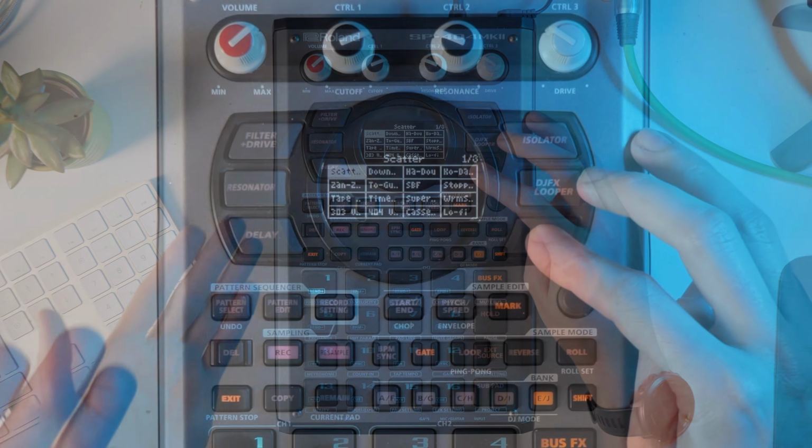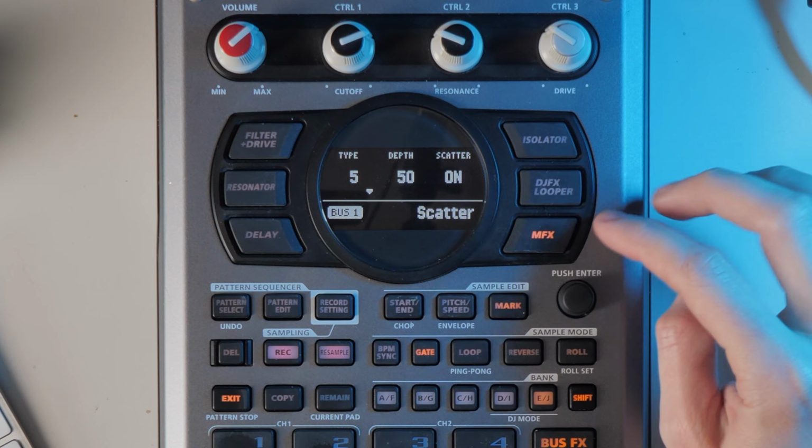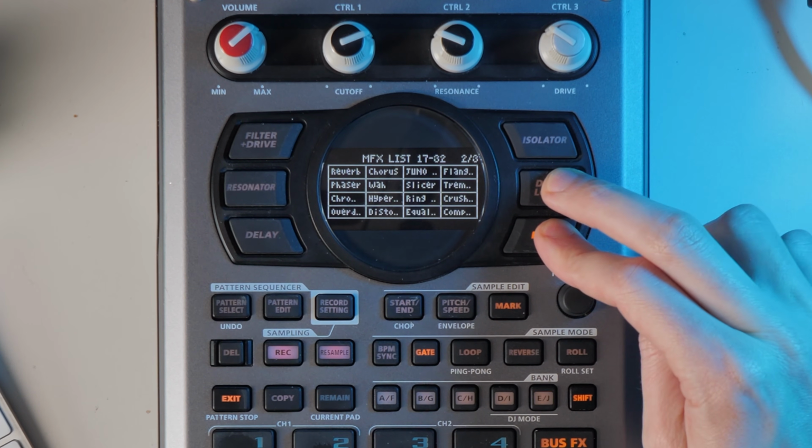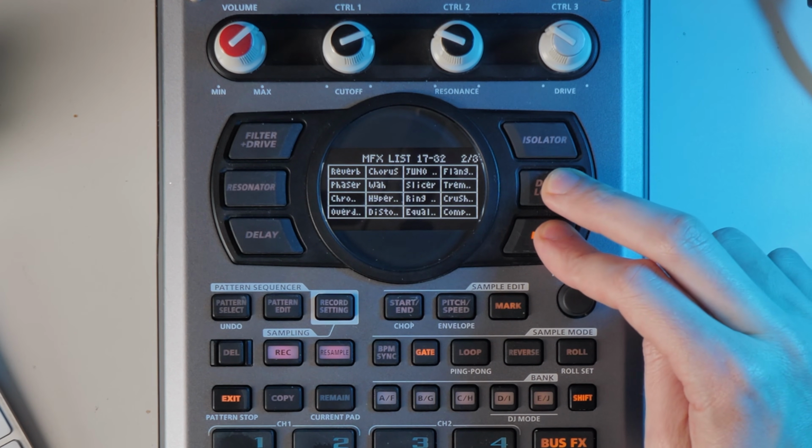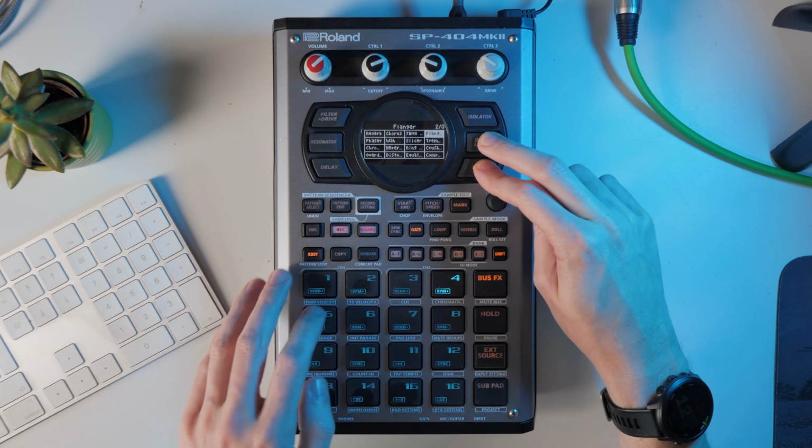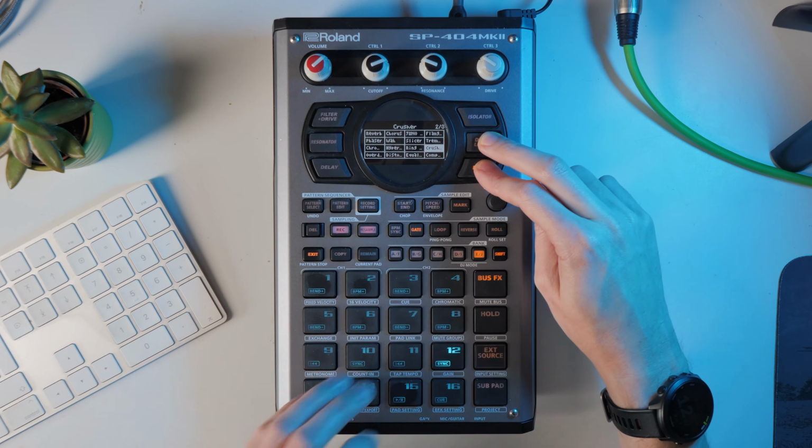And then if we want to get to page 2, we press and hold MFX and DJ FX Looper at the same time. That takes us to the second page, and then again we can use the 16 pads to scroll through and select whichever MFX we want to use.